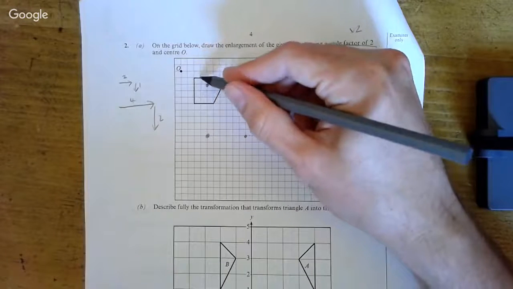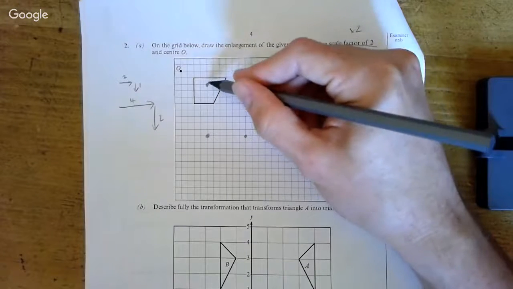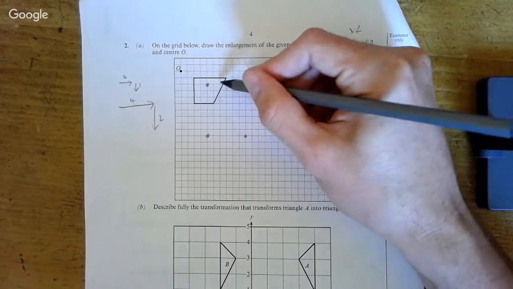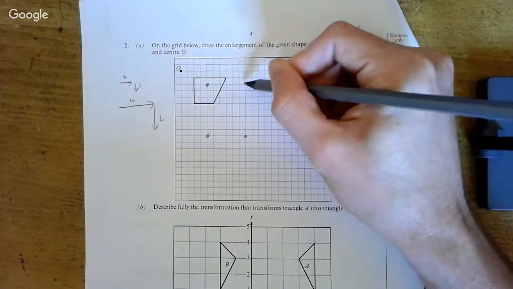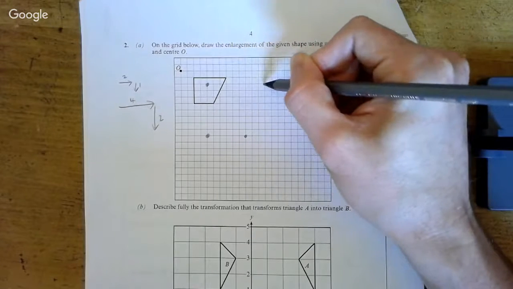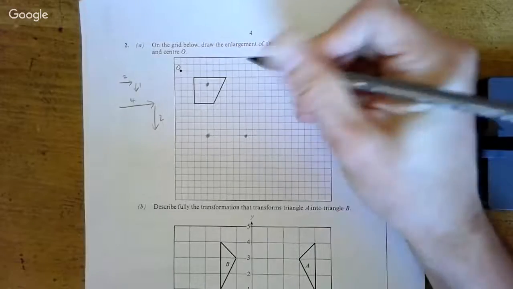But I can do it with this one. 1, 2, 3, 4, 5. So that's just going to be twice as big. So 1, 2, 3, 4, 5, 6, 7, 8, 9, 10 by there. Okay?